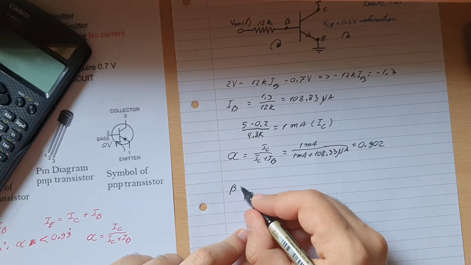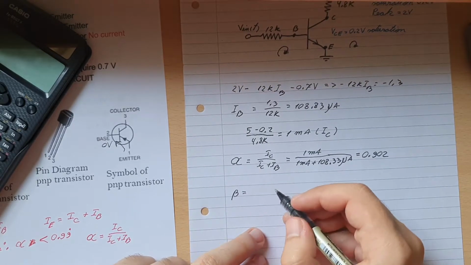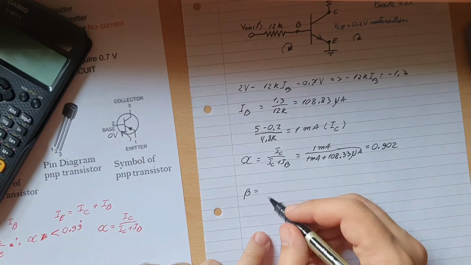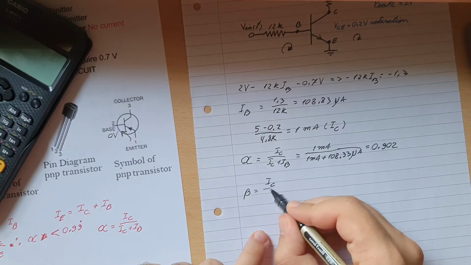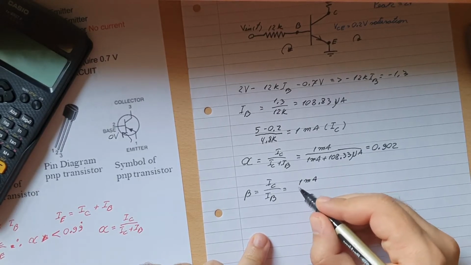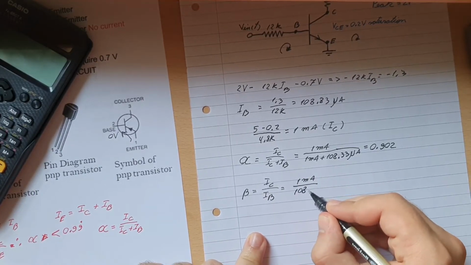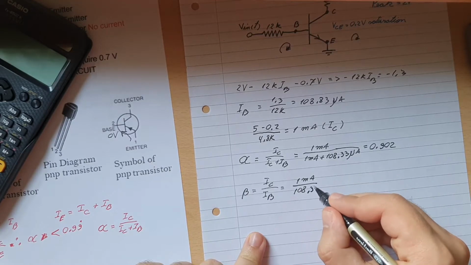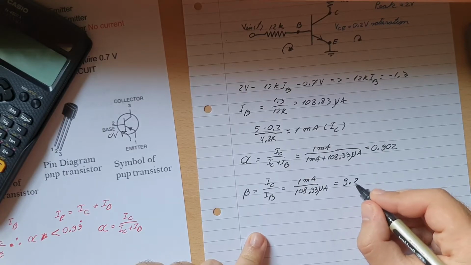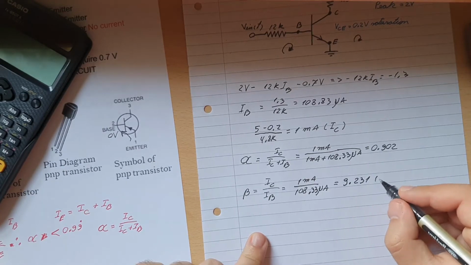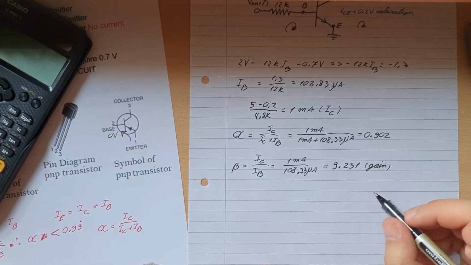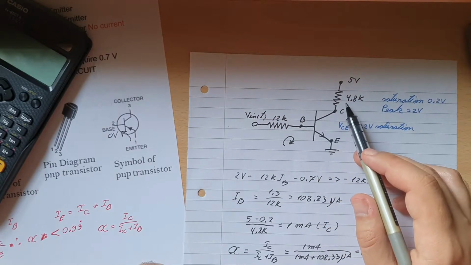So you can also find the gain beta, which, instead of being IC over IE, will be IC over IB. That will be equal to 1 milliamp over 108.33 microamps, which is simply 9.231, and we can put the gain in brackets. There you go, and that will be the current gain from this point here to this point here.